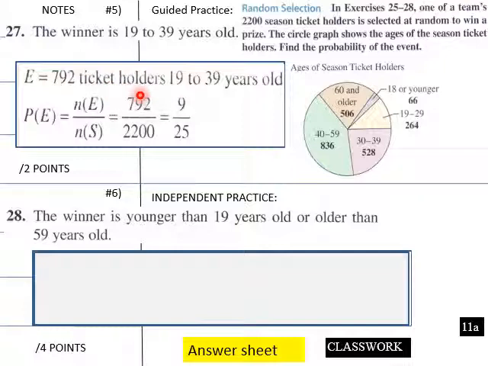So we have 792 ticket holders aged 19 to 39. Where are we at? 19 to 29, and 30 to 39. So we add these two together, and we have 792 ticket holders, 19 to 39. 18 or younger is 264 here.